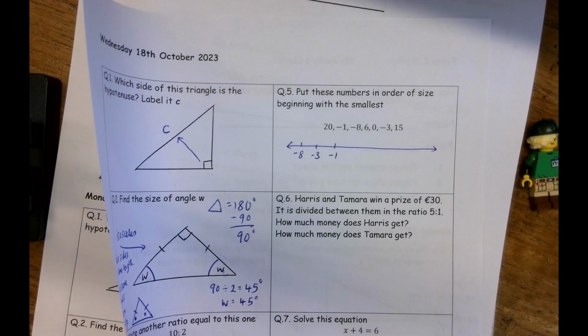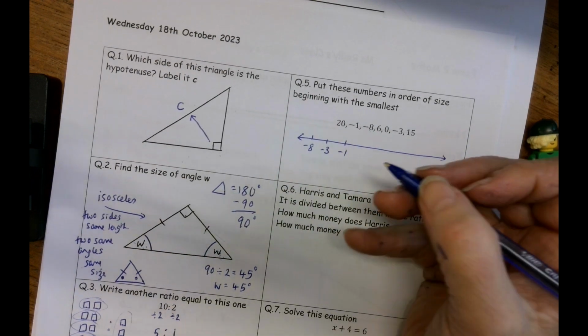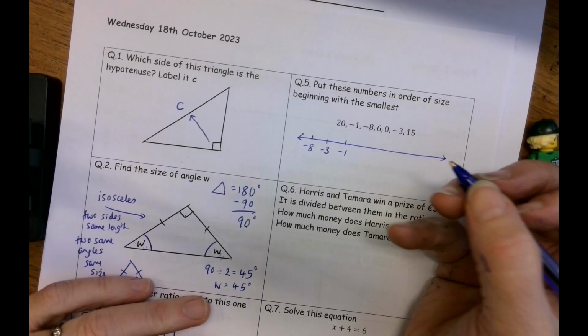Is that the same as before? I think it's the same question. I'm not sure why I gave you the same question. But anyway, aren't you lucky?